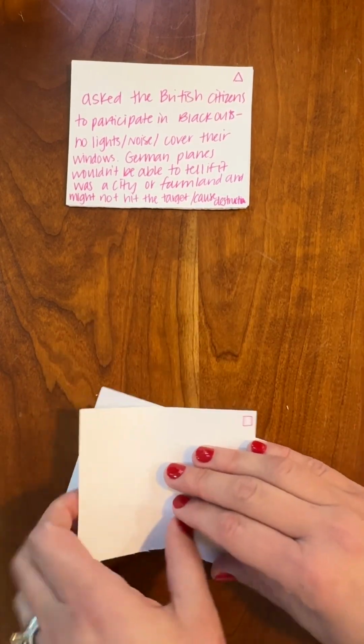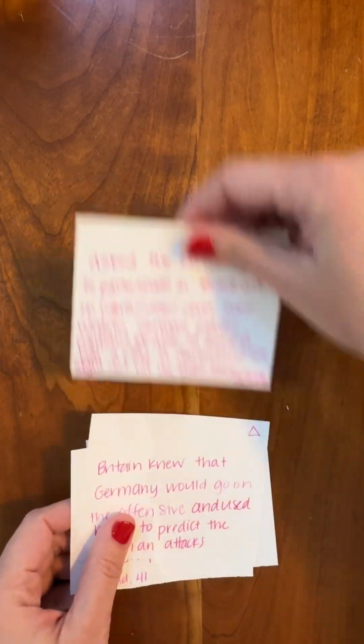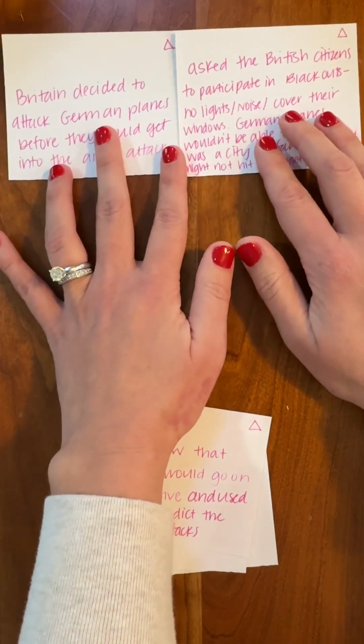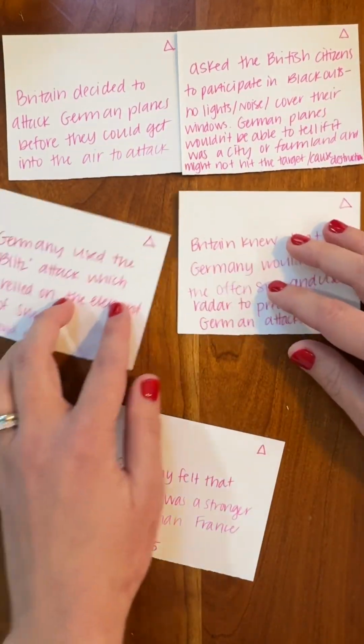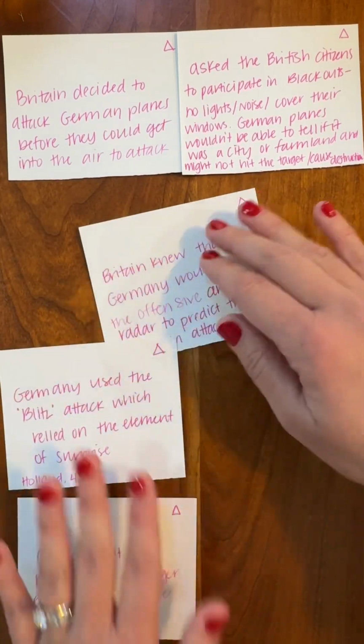Okay. So I'm going to choose one. I chose to do mine on the Battle of Britain. It was a specific battle during World War II. I chose this one, A, because no one else has it. That way you could see it. But also, this might help you to make sure that you are familiar with it.